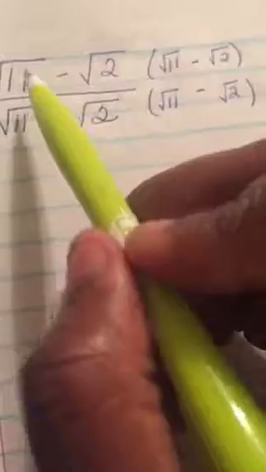So we're going to multiply by the same thing at the top. So the square root of 11 minus the square root of 2. Then you do the FOIL method. So for the top, that's going to be the square root of 11 times the square root of 11, which is the square root of 121. And that's going to be minus the square root of 22, because 2 times 11 is 22, or 11 times 2. All right, now take this one, multiply it.